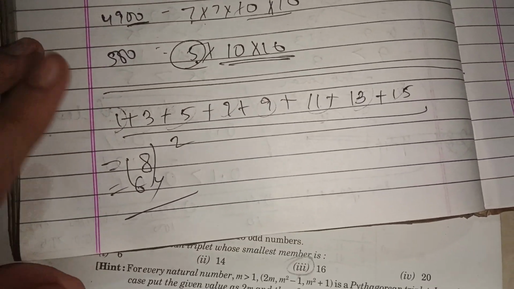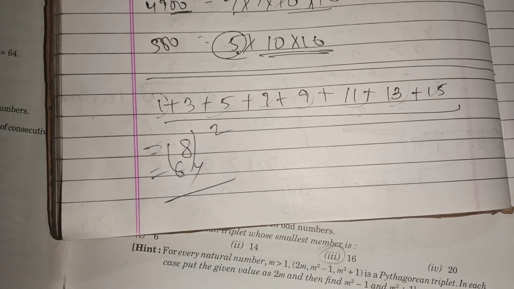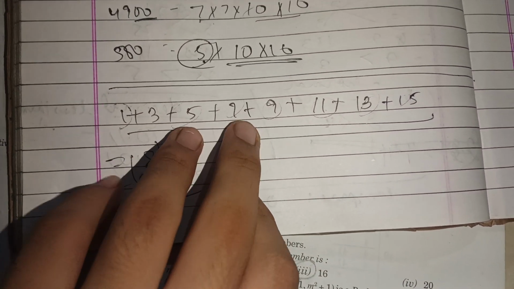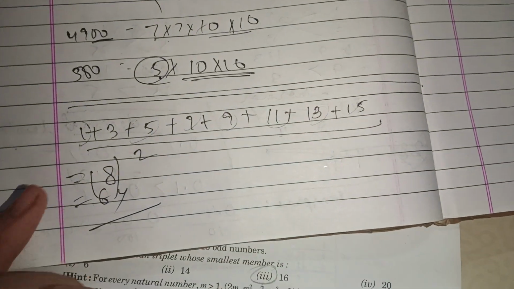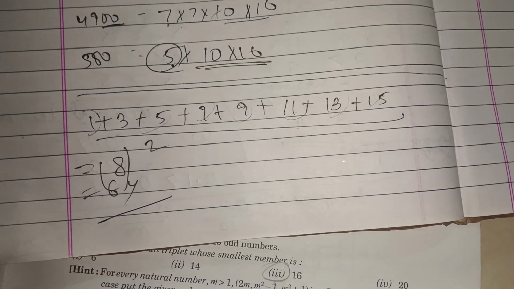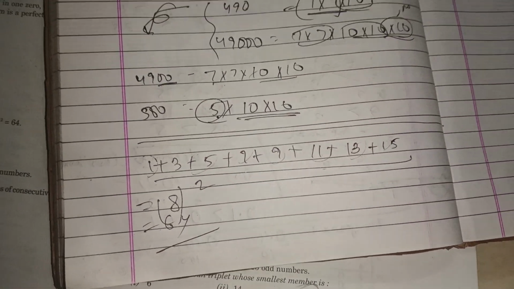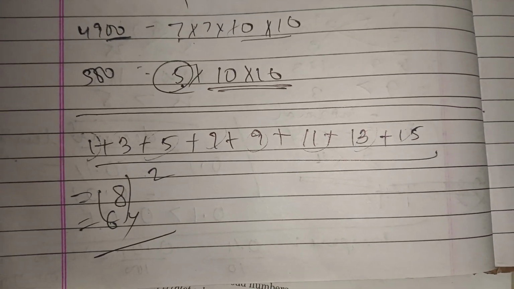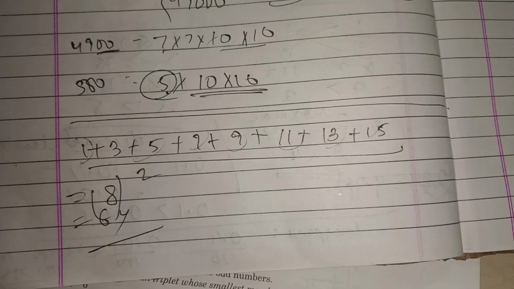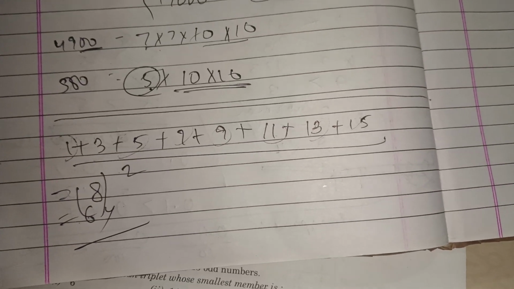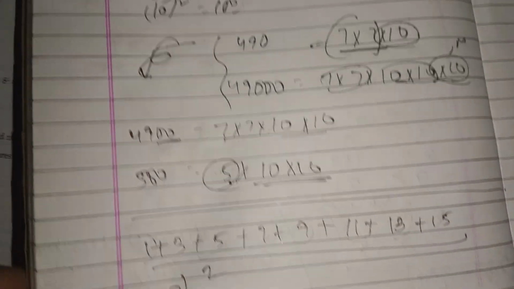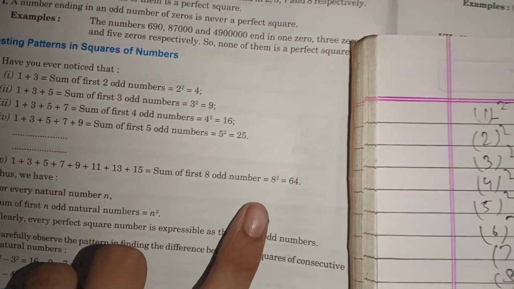If I tell you this question to find the sum of it, what is the need to add? How many numbers are there? 1, 2, 3, 4, 5, 6, 7, 8. The square of 8, 64, is the answer. Is that clear? It is only applicable with odd numbers. Only odd numbers, no even numbers allowed. Is that clear, everyone? Example has been given over here.